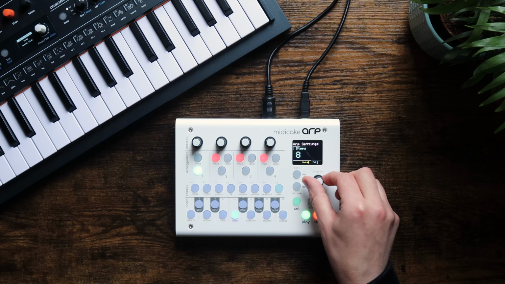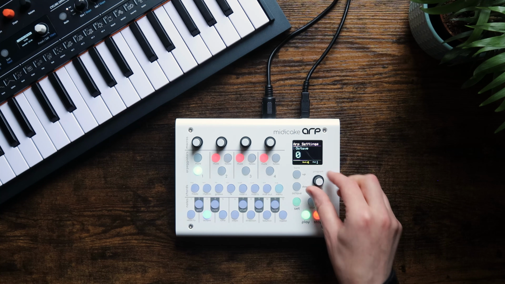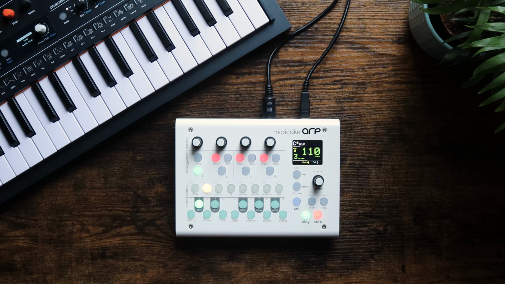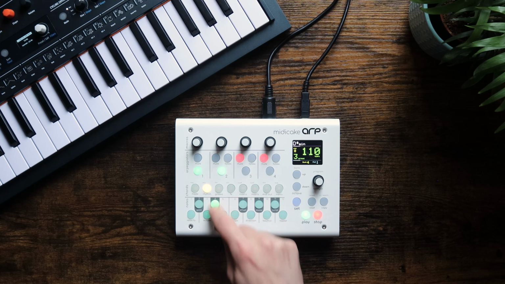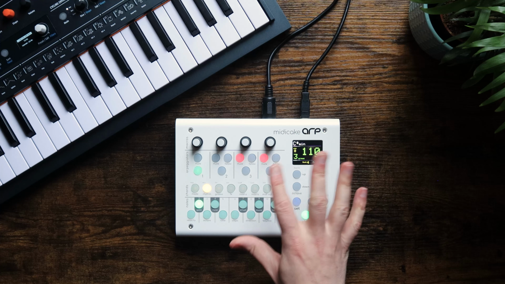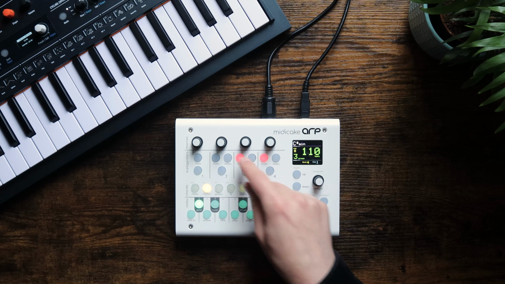I'm going to take the steps down to 1. I'm going to bring the octave down. And then bring in some of the other tracks. I have track 2 in chord mode, and track 3 and 4 are doing faster arpeggios.